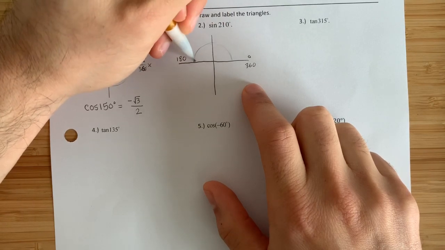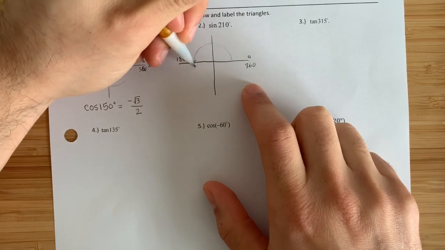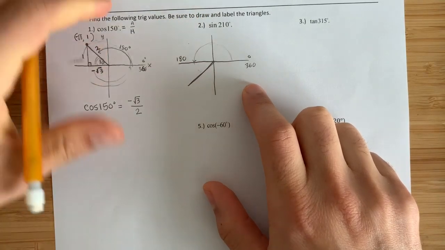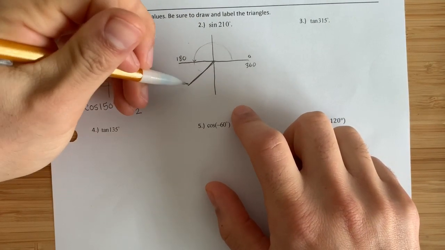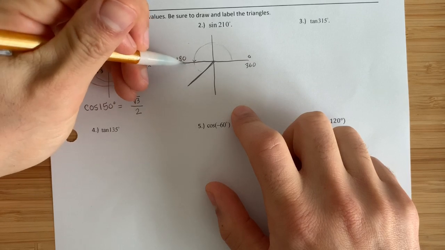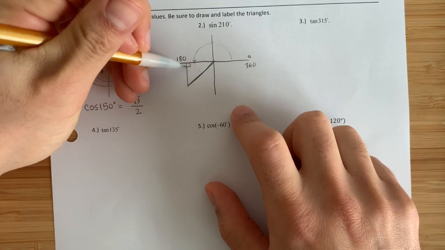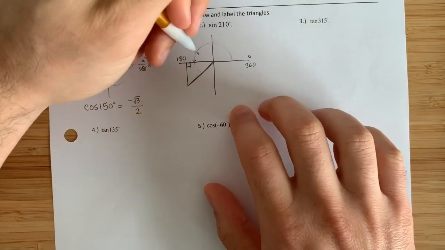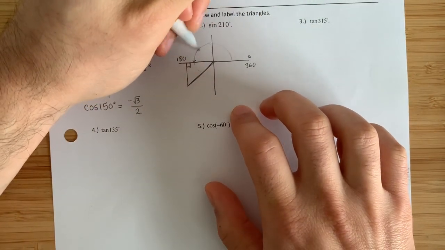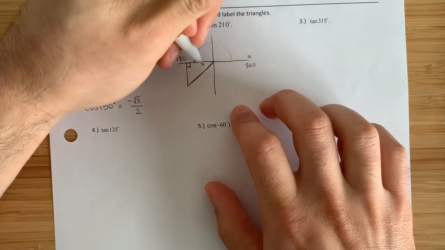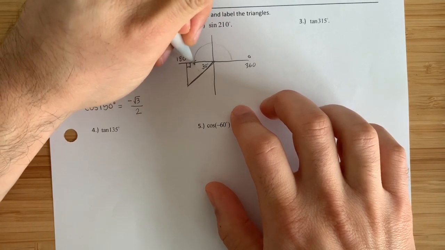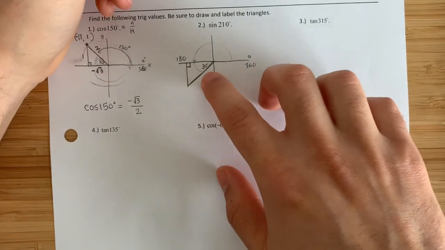Here's 180 just to here. 210 would be another 30 degrees more, so I'm definitely in quadrant 3. Then I'll make my triangle a right triangle by putting my 90 degrees on the x-axis, as I always need to do. So if I went 180 degrees to here, to go to 210 was an extra 30 degrees more. So 30 degrees here is my reference angle.